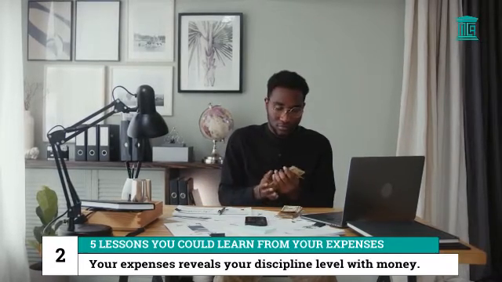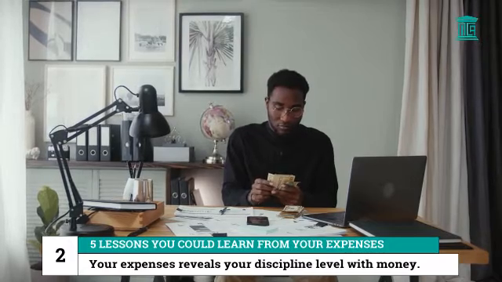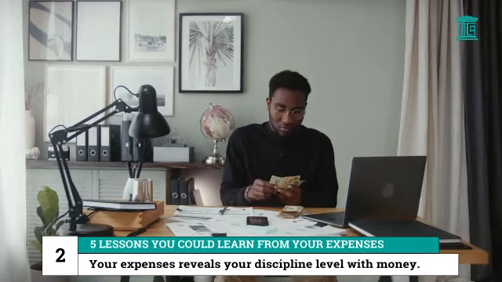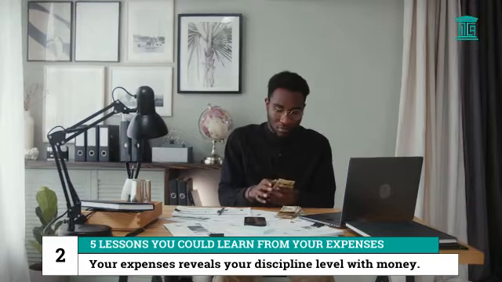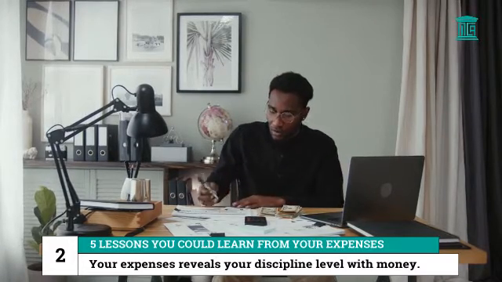Okay, now the second thing that your expenses will teach you, or rather the second lesson to learn from your expenses, is that your expenses reveal your discipline level with money. Most people don't understand this, but when you are spending money, you've got to understand that it is a reflection of where you are in your discipline with money. There are people who have no discipline with money at all. So they just end up spending and spending. They have this issue about impulsive spending. So this becomes a challenge.